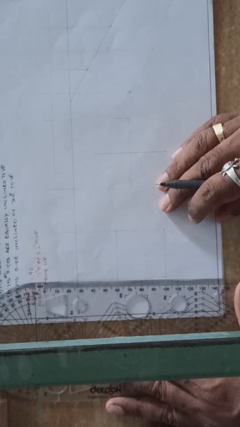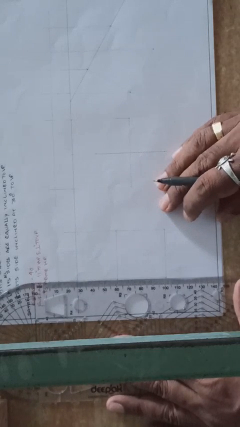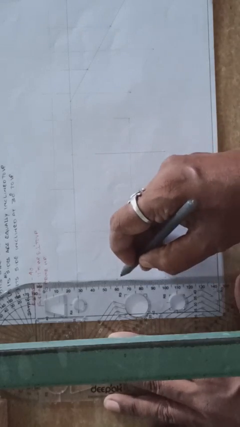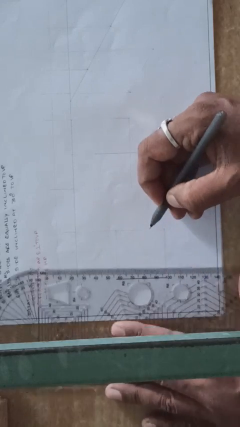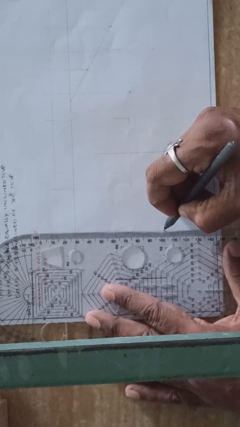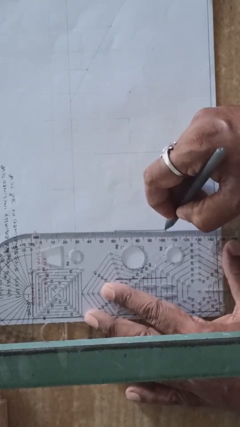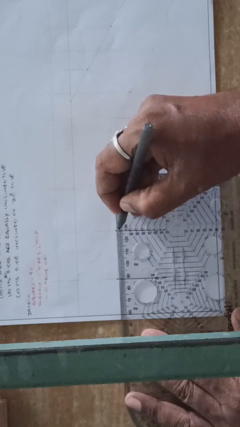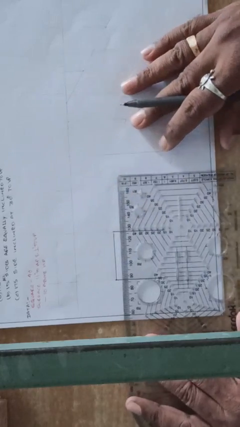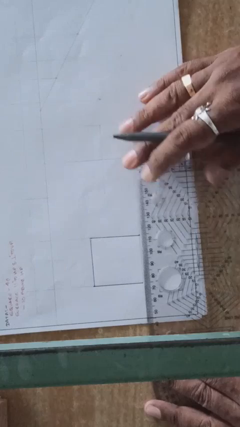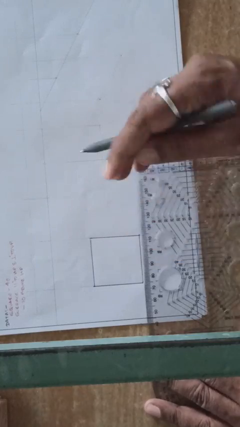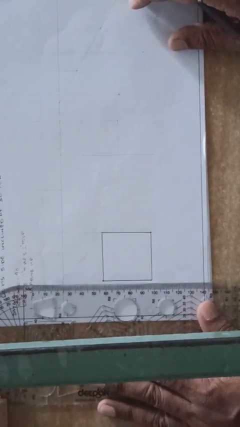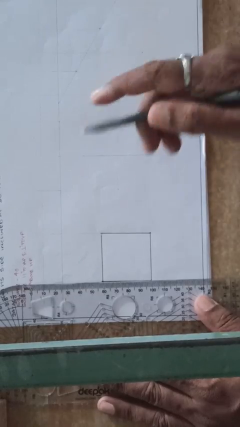Now before that, see the condition. What is the condition given? The surface is parallel to HP. When surface is parallel to HP, the true shape is obtained in top view. First draw the top view using the template, that is 40 mm side. So first draw the square. Now already you know how to construct a square. Using the template saves the time and you can finish the problem early.